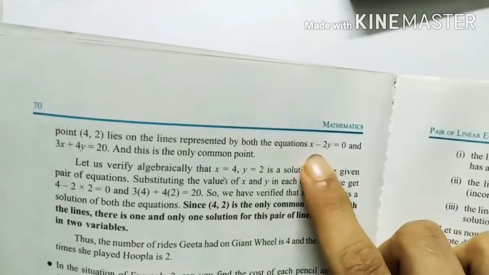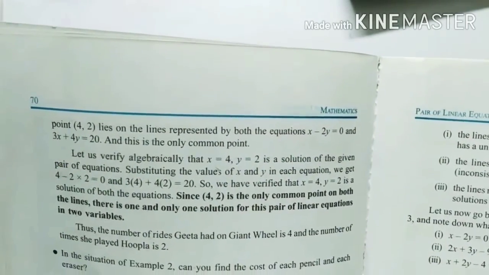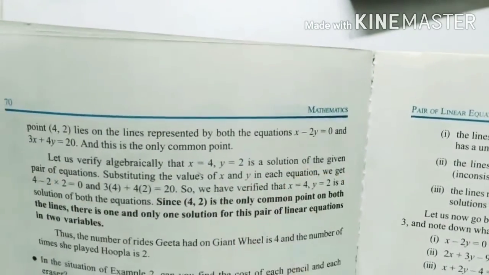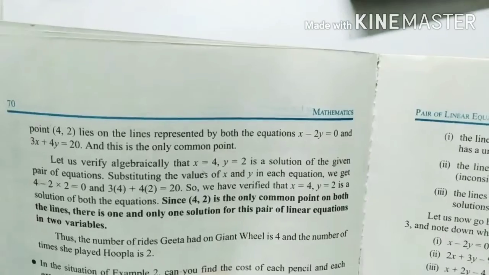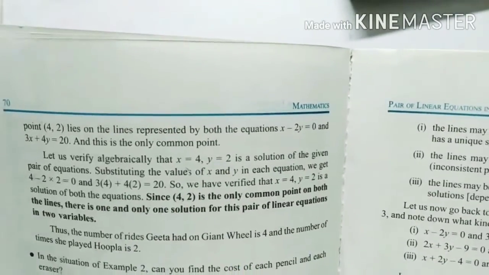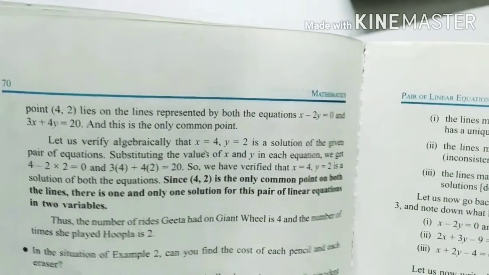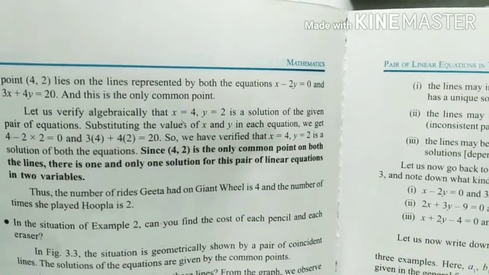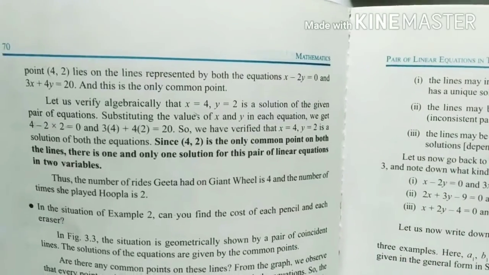So in here you see there are two equations, x minus 2y equals 0 and 3x plus 4y equals 0. And these two equations will represent two lines graphically. If you represent these two equations on a graph, you will get two straight lines.